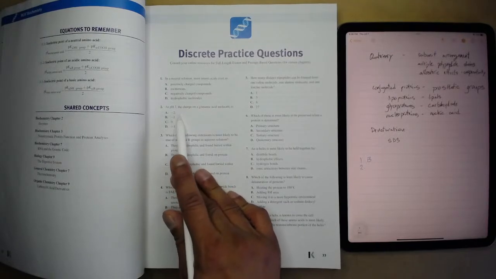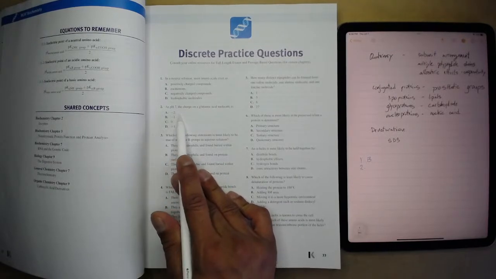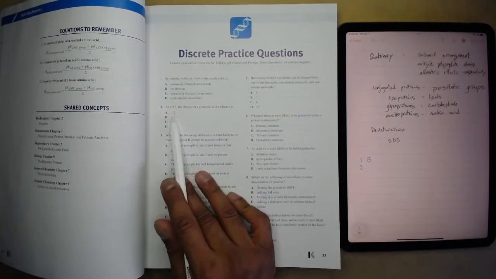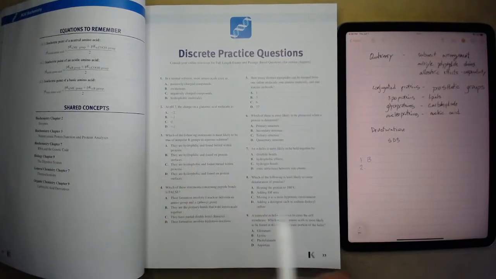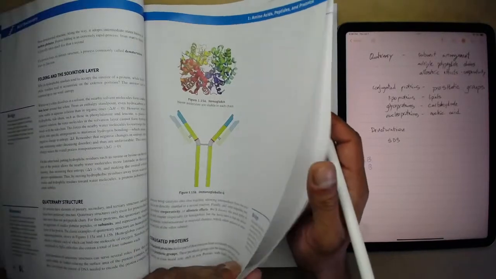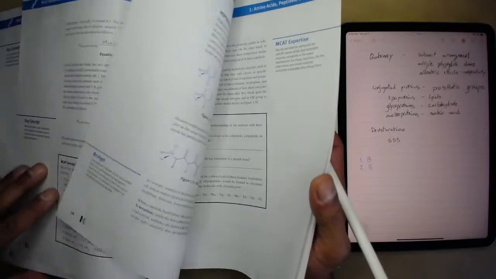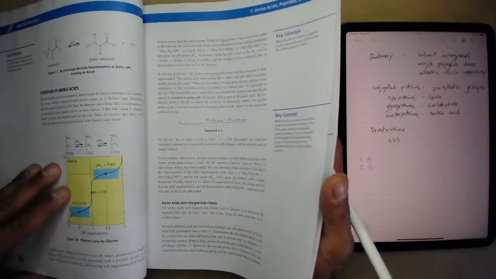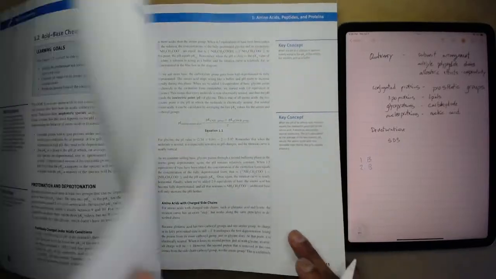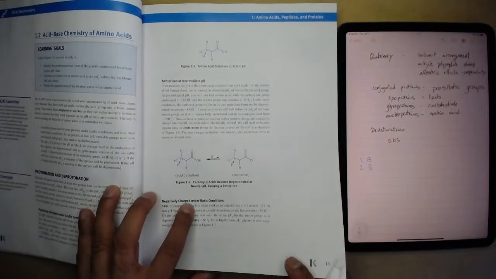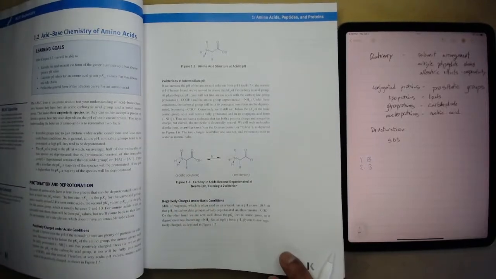Would it be a -2? Probably not. -2 would be that amino group also getting deprotonated. I'm going to go with -1. B. I can go back and check real quick, because I think they might have talked about glutamic acid specifically. Titration. Negatively charged under basic conditions.